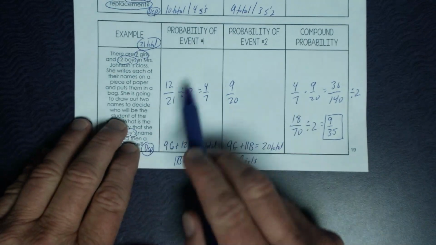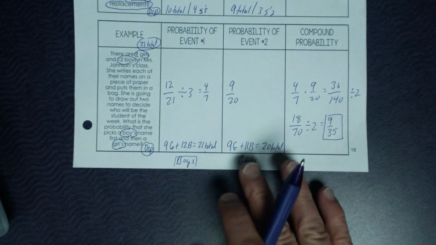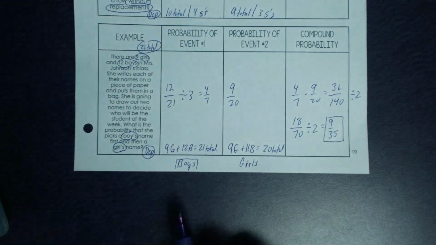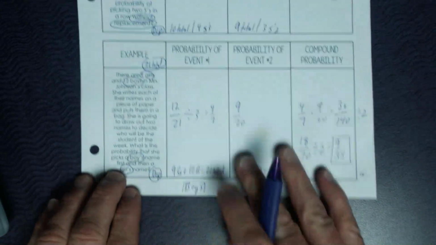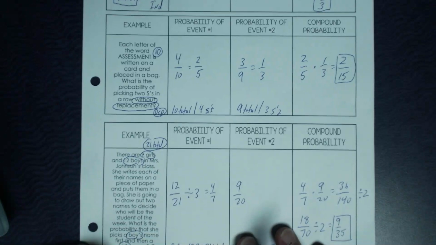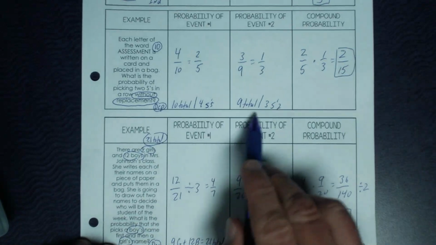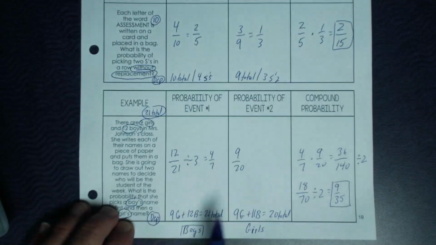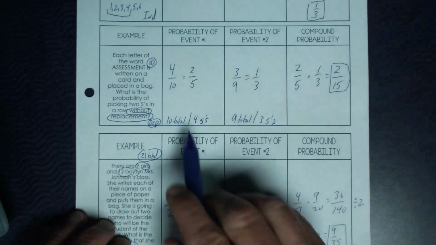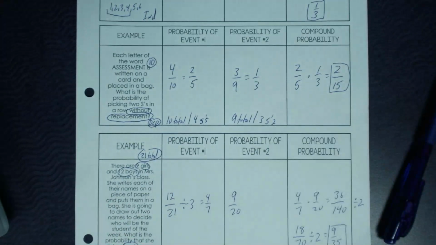We will talk about this kind of problem again in the next couple of days, but I wanted to get it in your notes. So again, these last two are dependent because the totals change, because we left the name out or we left the letter out. So the totals change.